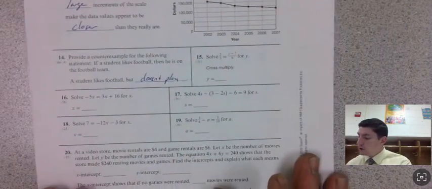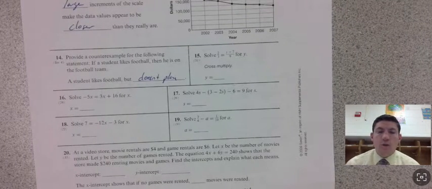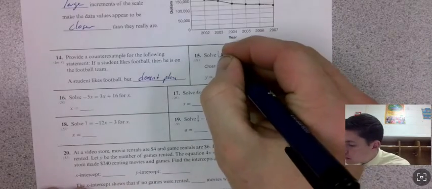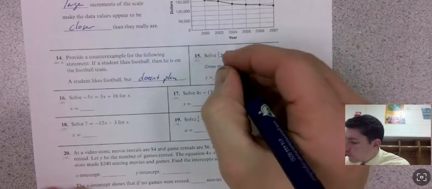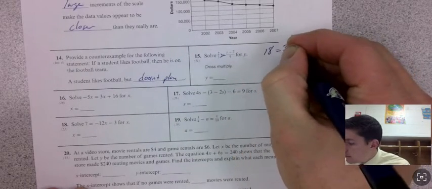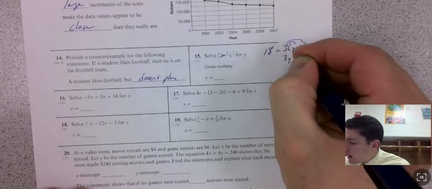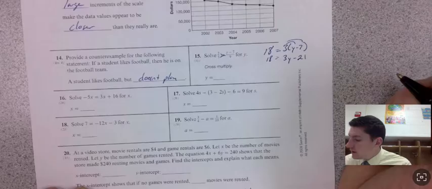15. 2/3 equals y minus 7 divided by 9. Solve for y. To do this, it asks you to cross multiply. So my multiplication would look like this and this. I'd have 2 times 9, which is 18. The other form would be 3 multiplied by y minus 7. I would distribute, so it would look like this. 3y minus 3 times 7 is 21. Here's how I would calculate this.